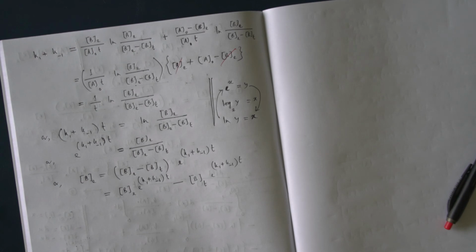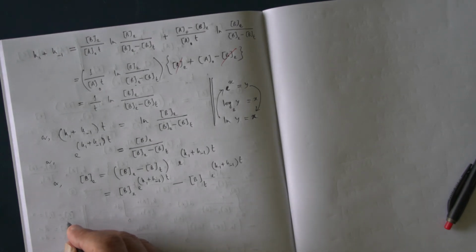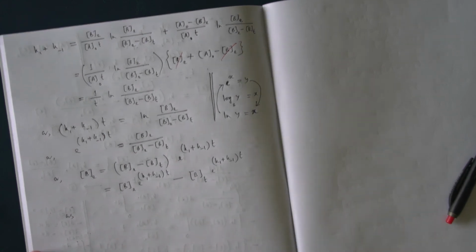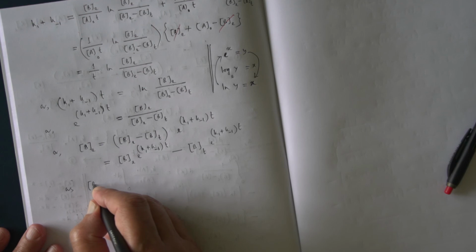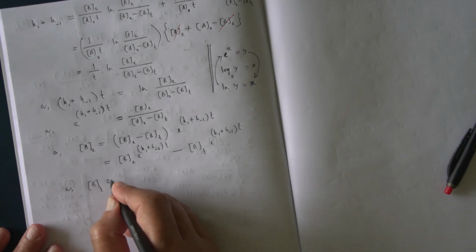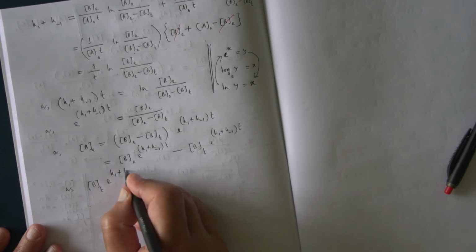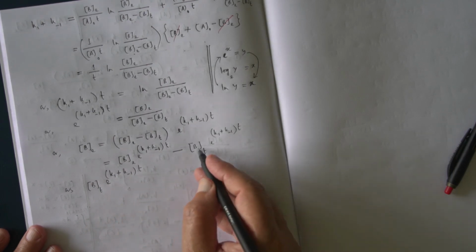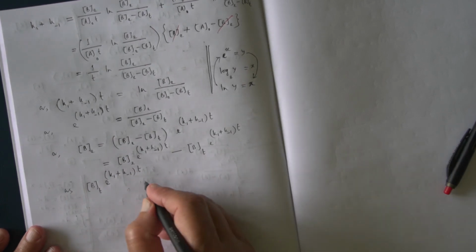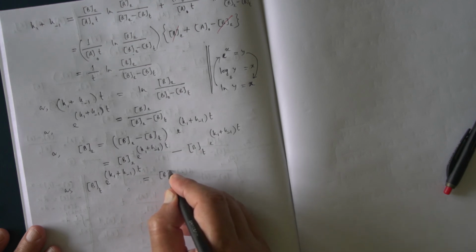Okay, or we can write, say bt e to the power k1 plus k minus 1 t, transferring this side, equal to be.